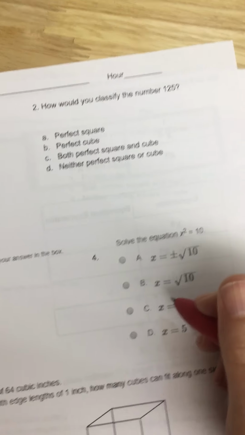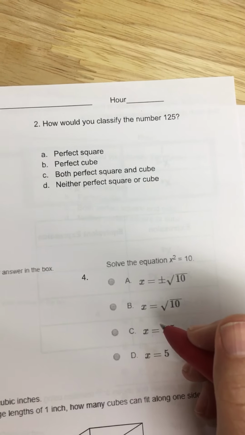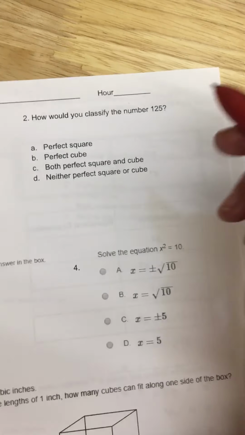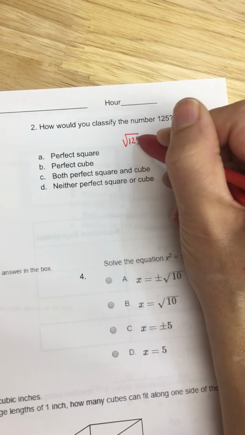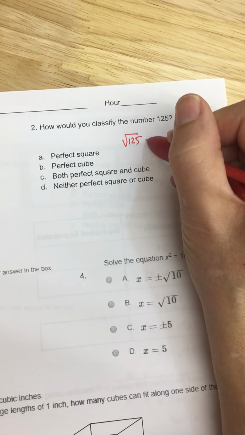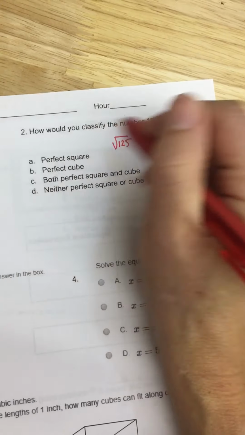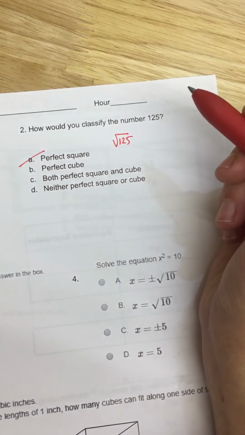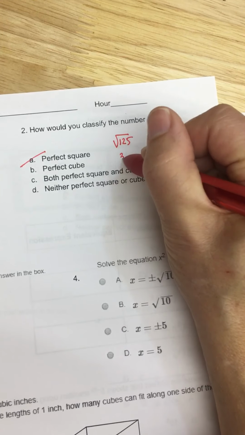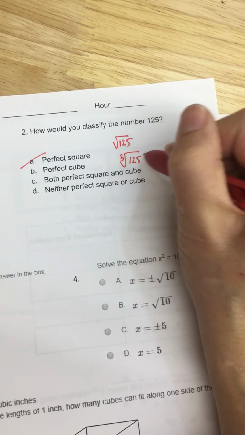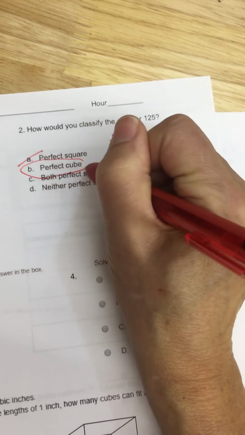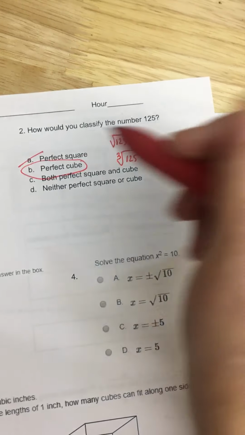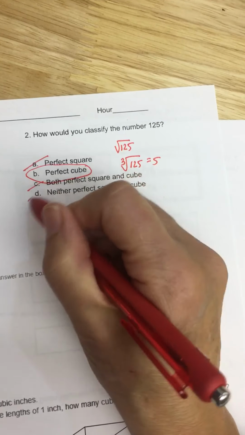Number 2, how would you classify the number 125? Well, if you take the square root of 125, it is not a perfect square. It is irrational, so it never ends, never repeats, so it's not a perfect square. If you take the cube root of 125, it's 5. That is an ending number, so that is a perfect cube. So it can't be both, and it can't be neither, so it's B, perfect cube.